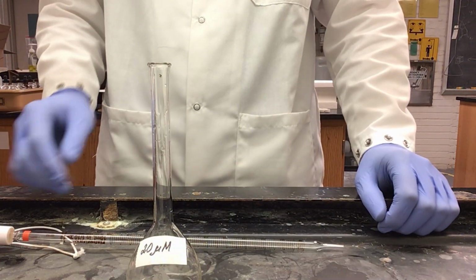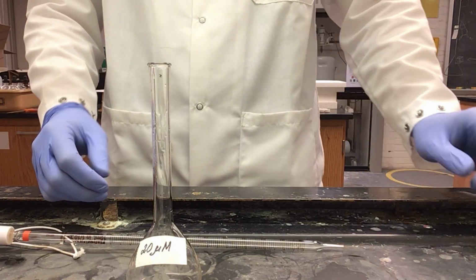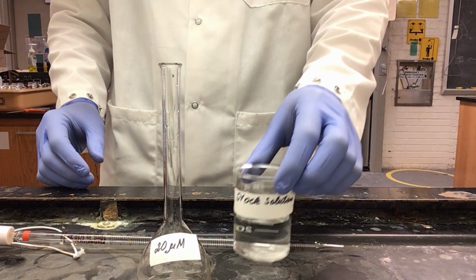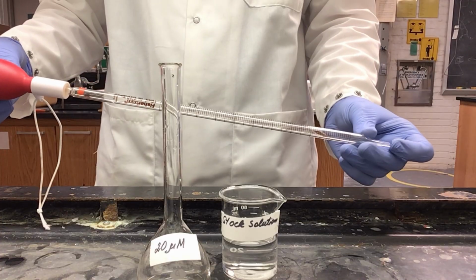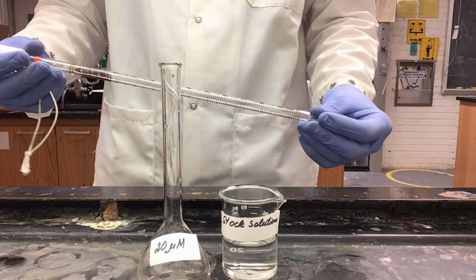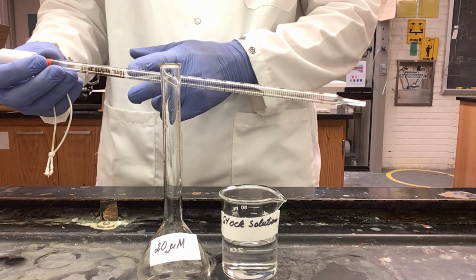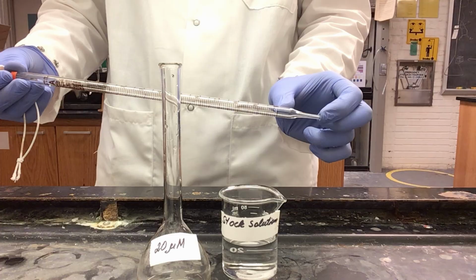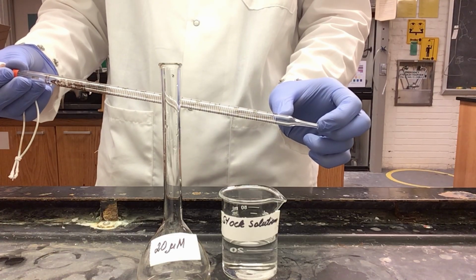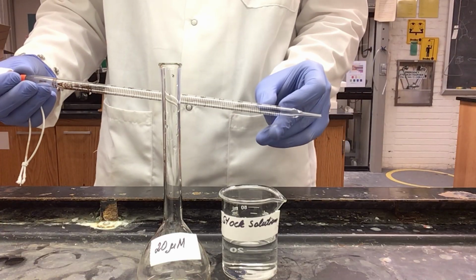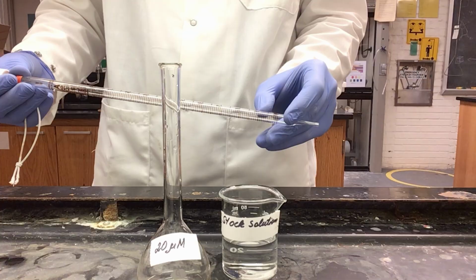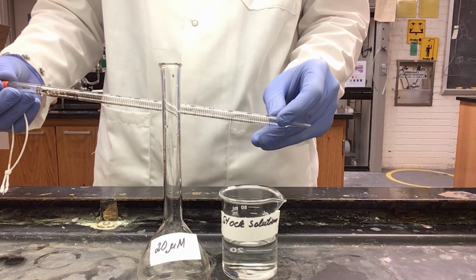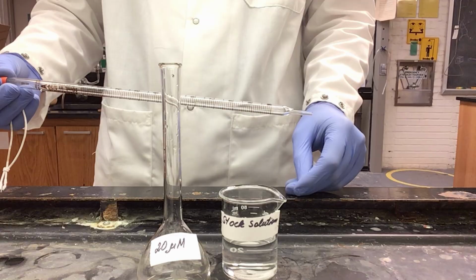Now when I created my blank, at this step I simply diluted, but since we are making a 20 micromolar solution now, I will bring in my stock solution. I have my 10 milliliter glass pipette. As you can see here, our pipette reads from 0 to 10, meaning we do not want to let the solution go down to the tip. So I'm going to measure out up to the 9 milliliter mark, and then I only allow the solution to go down to the 10 milliliter mark, not all the way down to the tip.